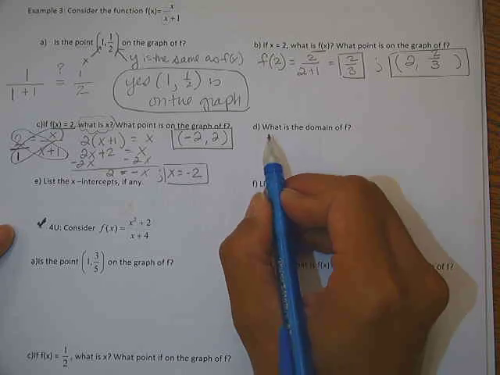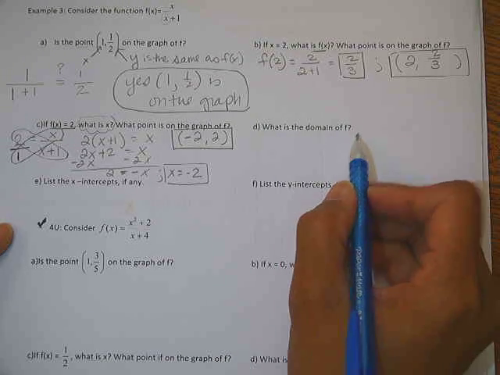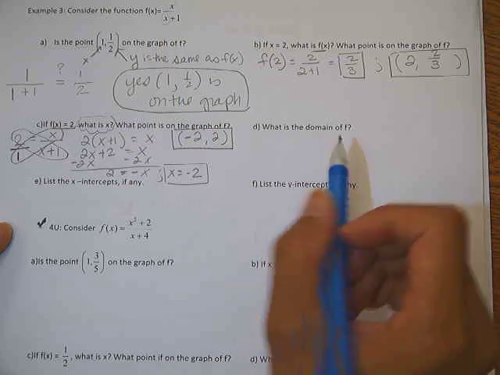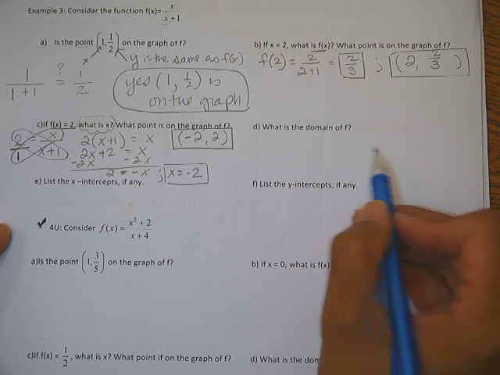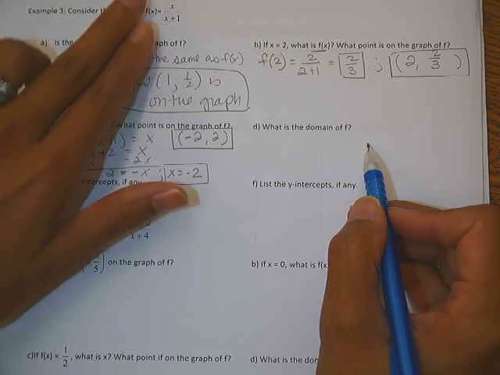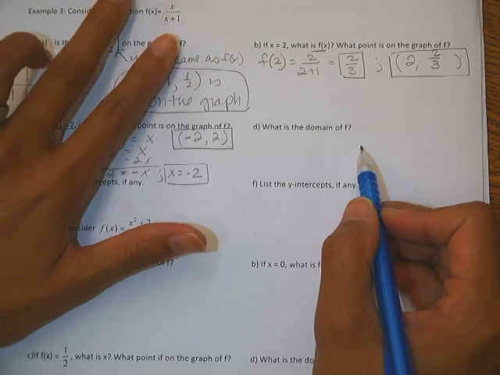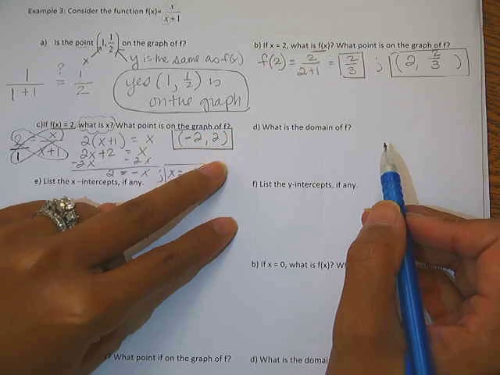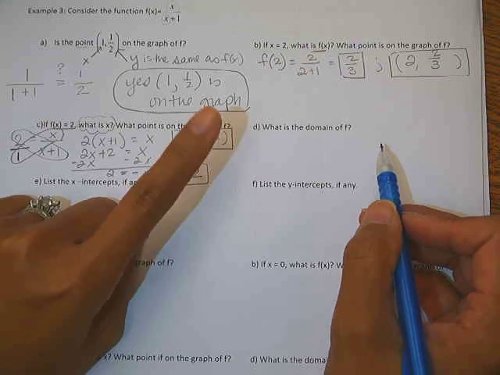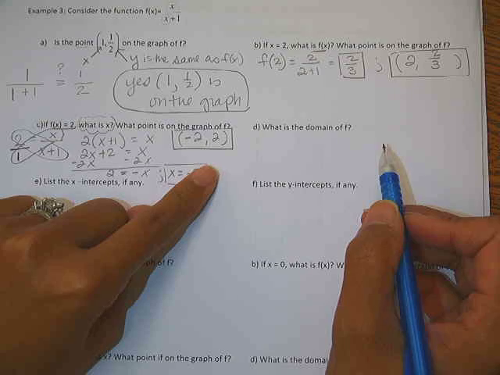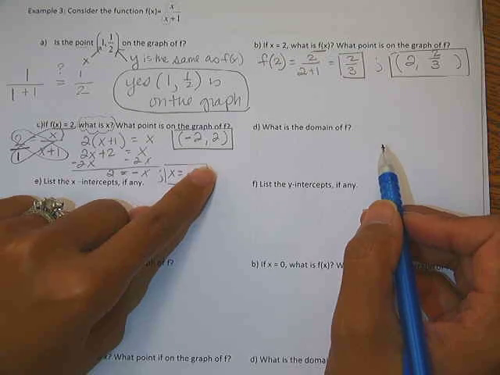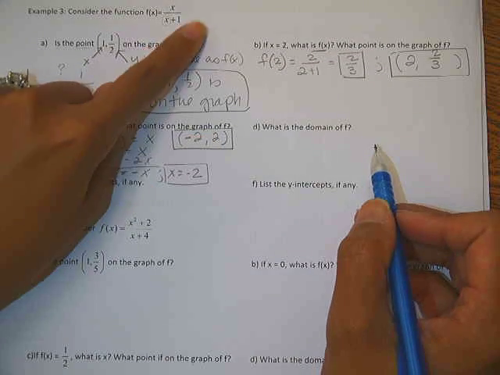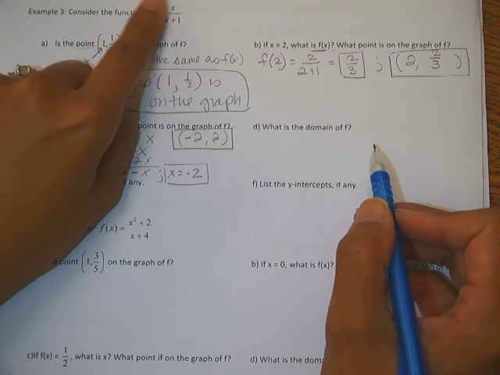Okay. What is the domain of f? We have been doing a lot of domain questions, so hopefully by now you're super comfortable with them. The domain is always going to be all reals unless you have 2 things going on. Thing number 1: unless you have a radical, then you need to find the values of that. Or unless you have a denominator. In this case, you have a denominator.